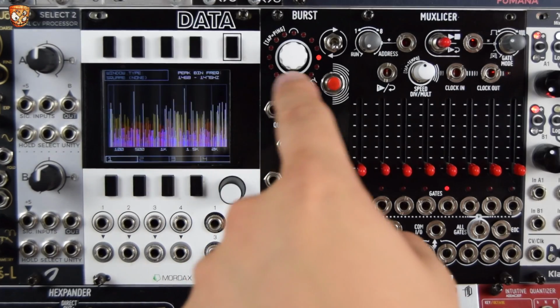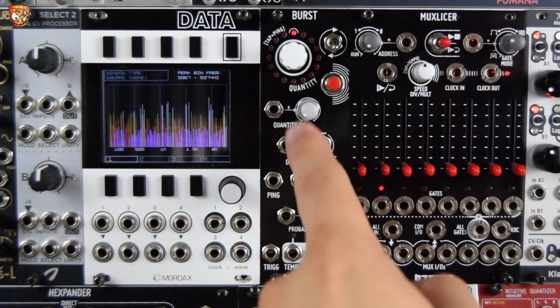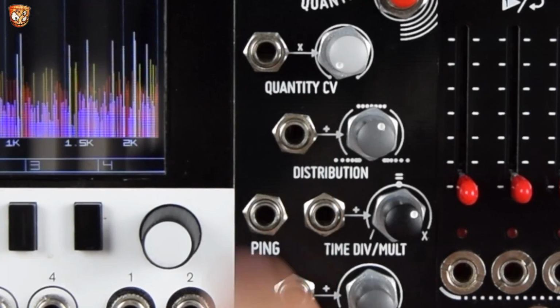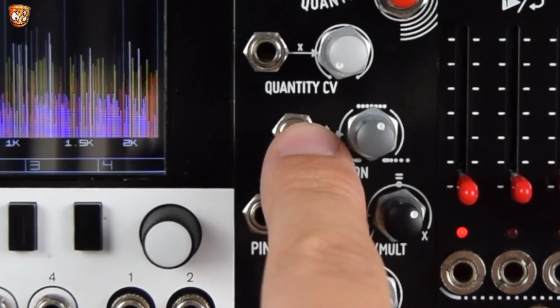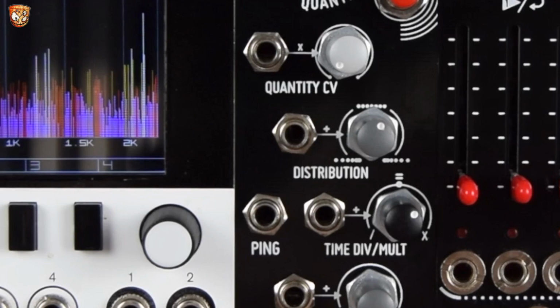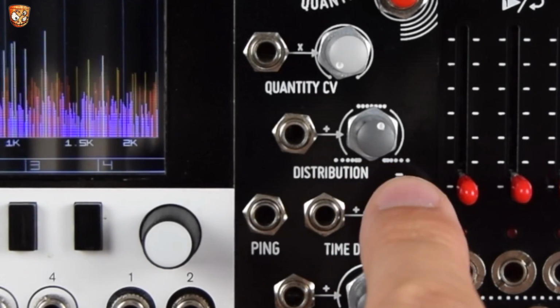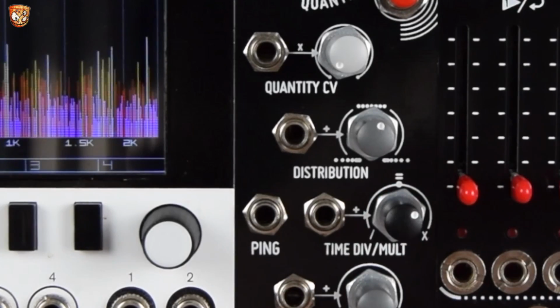The attenuator, the knob for quantity CV, is an attenuator, as you can see by this little times icon. The CV input for distribution will add to the knob's position. We've got a tempo, division and multiplication. And again, the CV will add to the knob position, allowing us to modulate that.